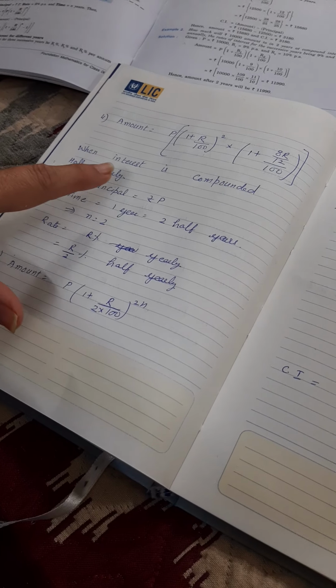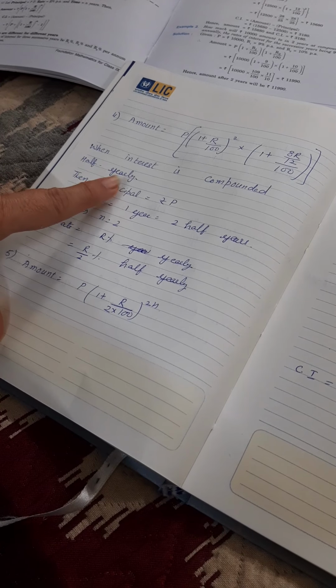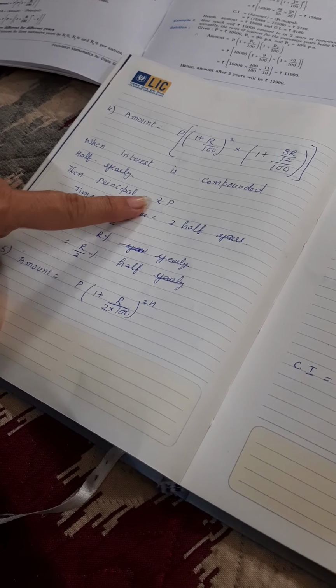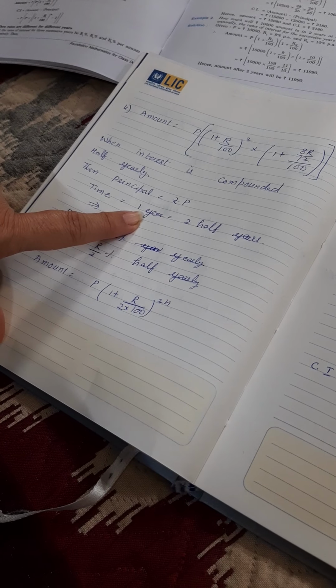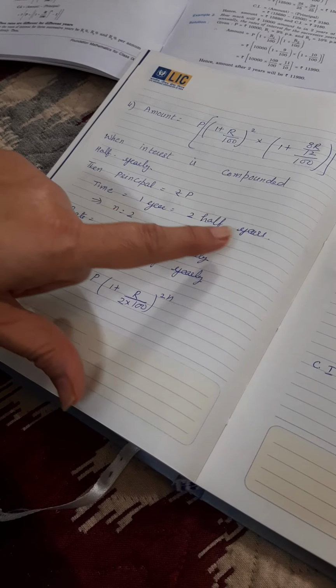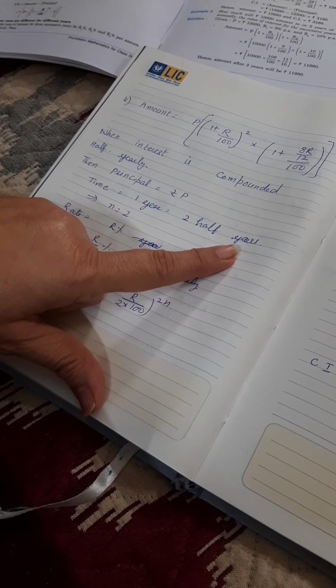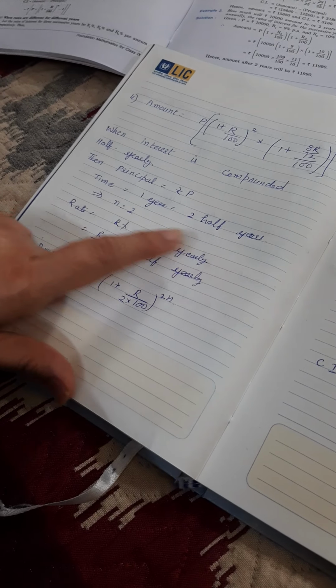Next is when the interest is compounded half yearly. Principal will remain P as it is. Time 1 year means how many half years? 2 half years. It means whatever time is given to you, double the time.